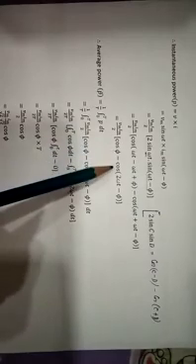Therefore the average power P bar is 1 by T integration from 0 to T of P dt. So 1 by T integration from 0 to T, where P means Vm Im by 2 times (cos phi minus cos(2 omega t minus phi)) dt. If you write this part separately, then this term is a constant, and you can take it out.